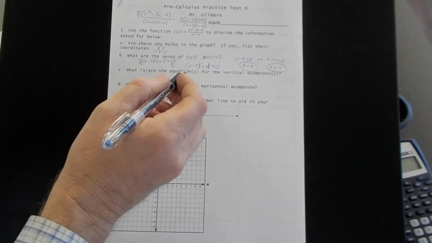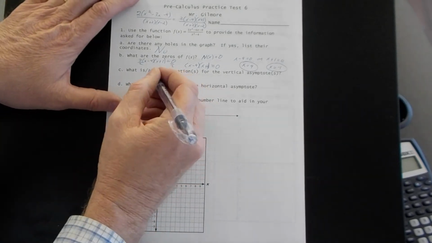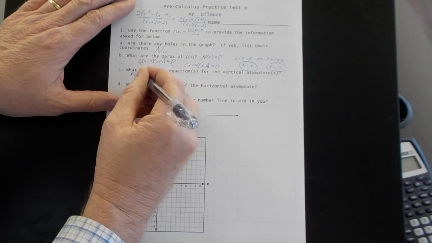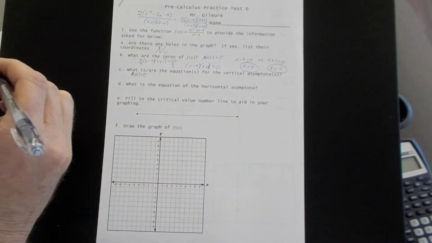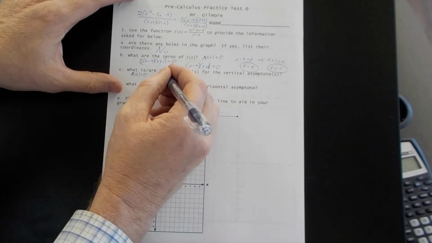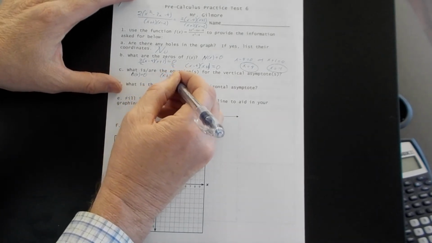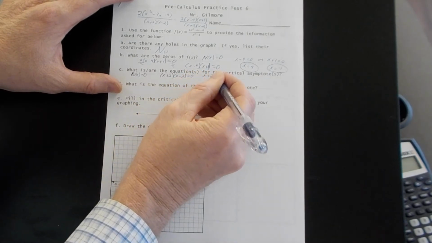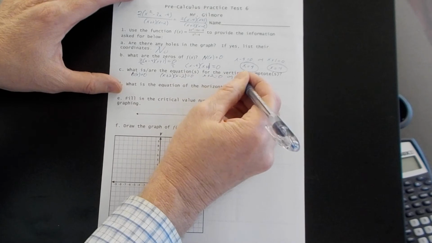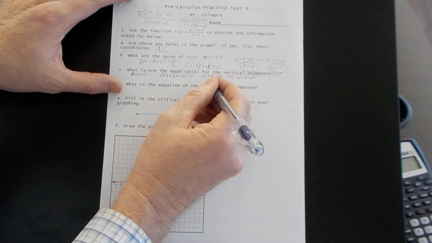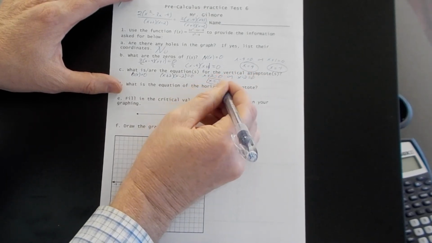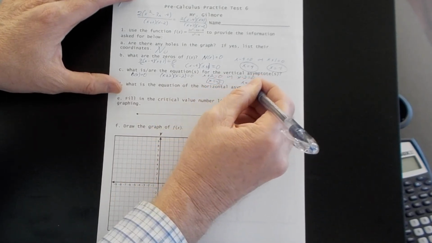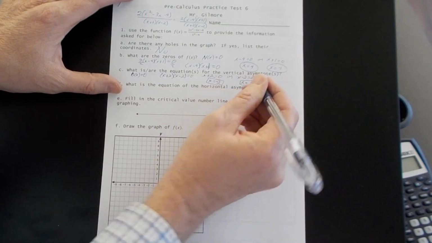Part C, what are the equations for the vertical asymptotes? In this one, we want to set the denominator of the rational function equal to 0, and I'll leave it in its factored form. x plus 2 times x minus 2 equals 0, so x plus 2 equals 0 or x minus 2 equals 0. When you solve, x equals negative 2, that's one vertical asymptote, and x equals 2 is the other vertical asymptote.